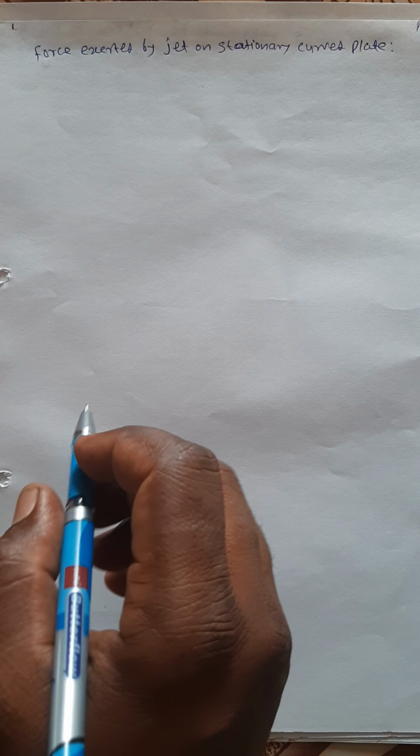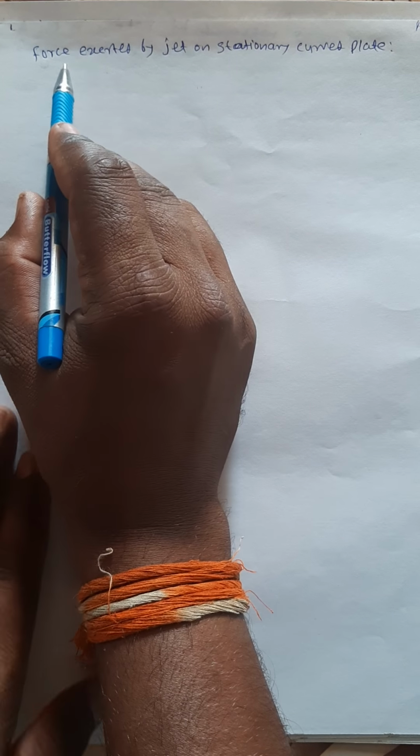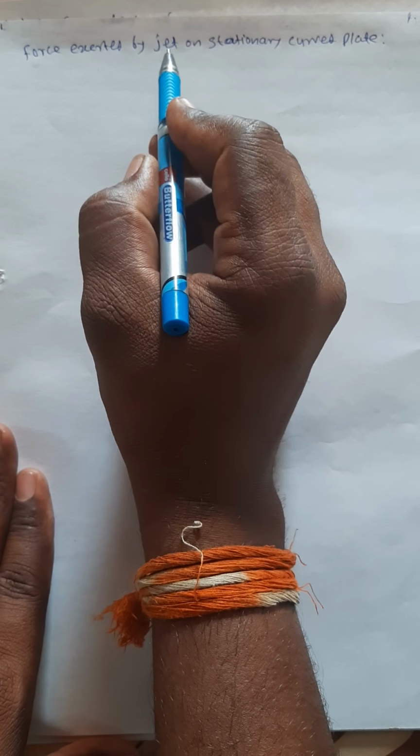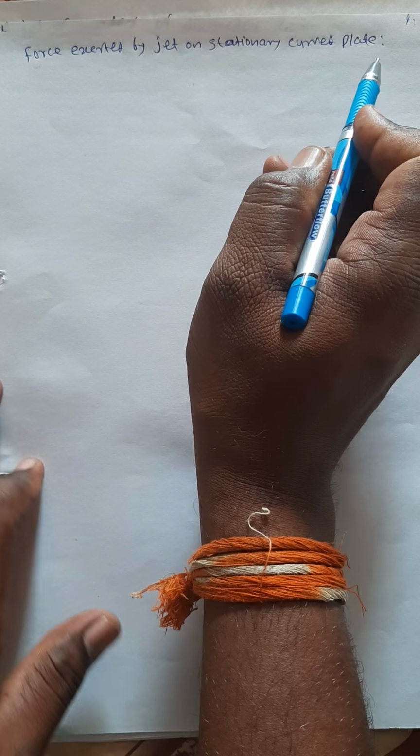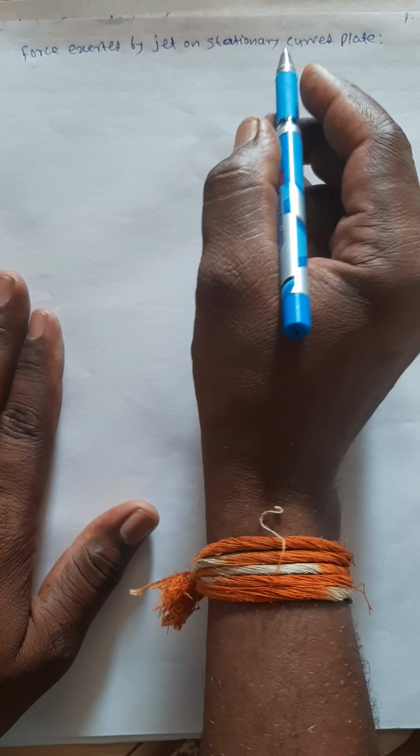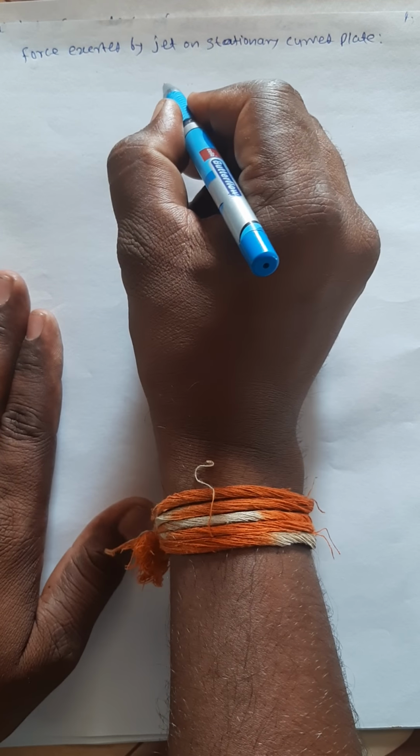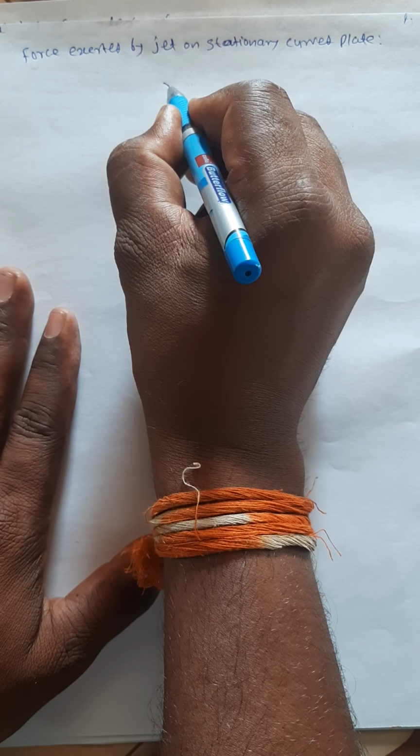Good morning, friends. Today we are going to continue with the impact of jets, and in that today we are going to cover the force exerted by a jet on a stationary curved plate. That curved plate we are going to assume to be a symmetrical plate.